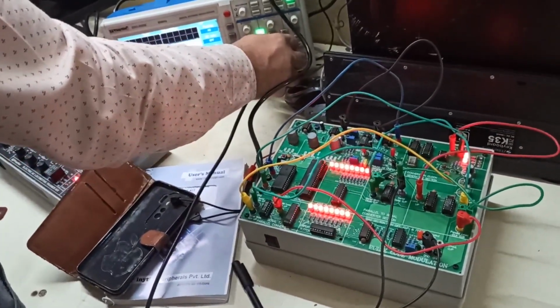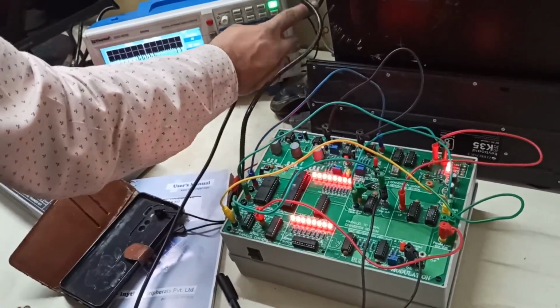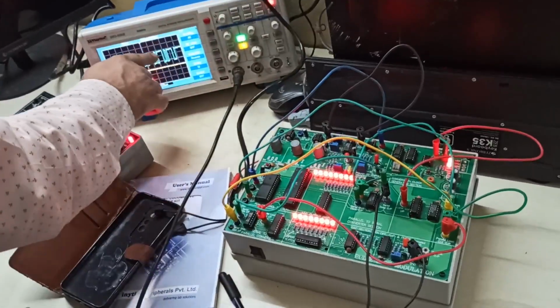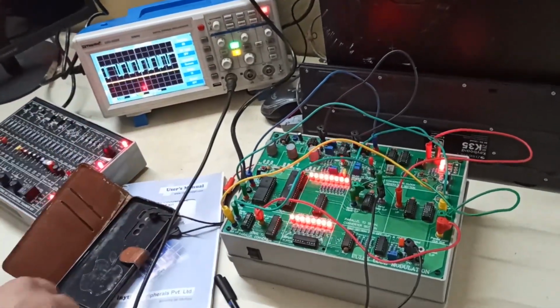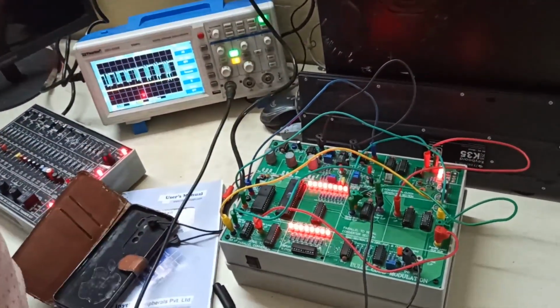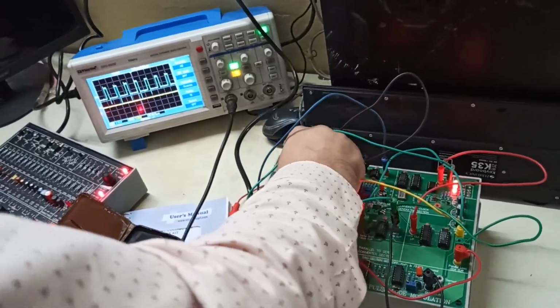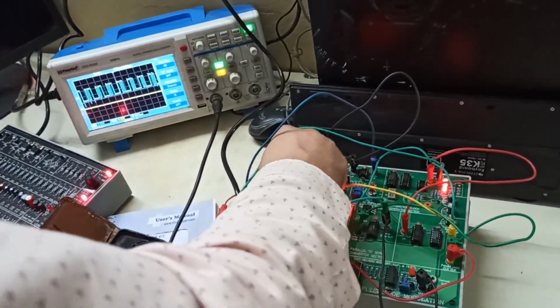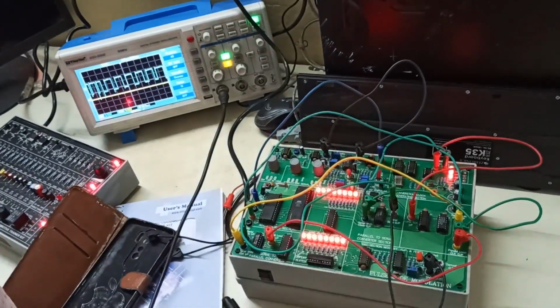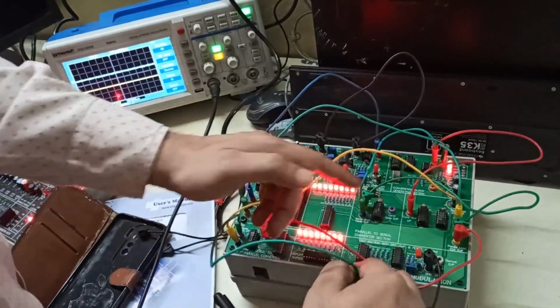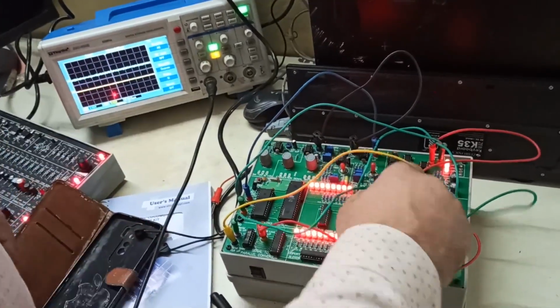This is PCM encoded data. You can see that the data will vary. This is at minimum. The PCM is seen at this section at serial data output.